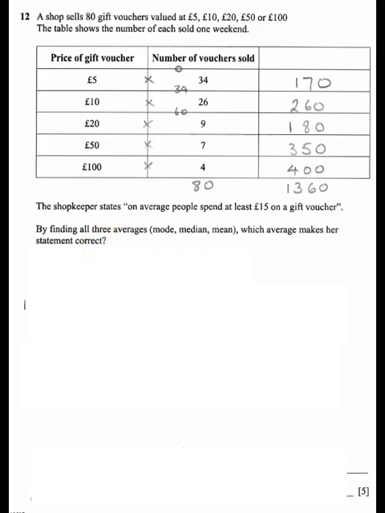So the first one we want to look at is the mode. And I've put mode is the most common number, and I've put £5. You can see the frequency, 5 occurs 34 times. So £5 is the mode.